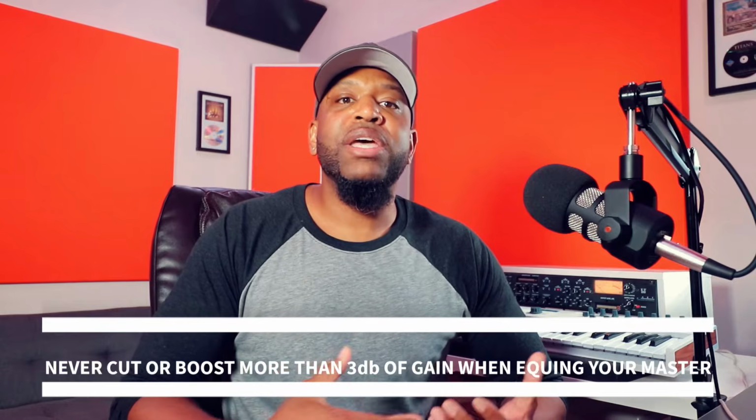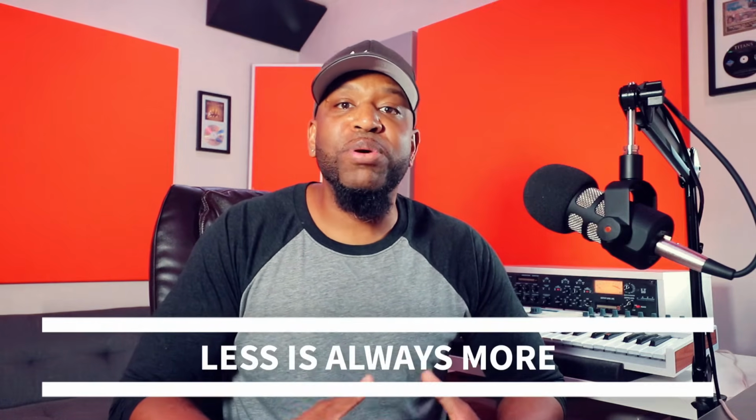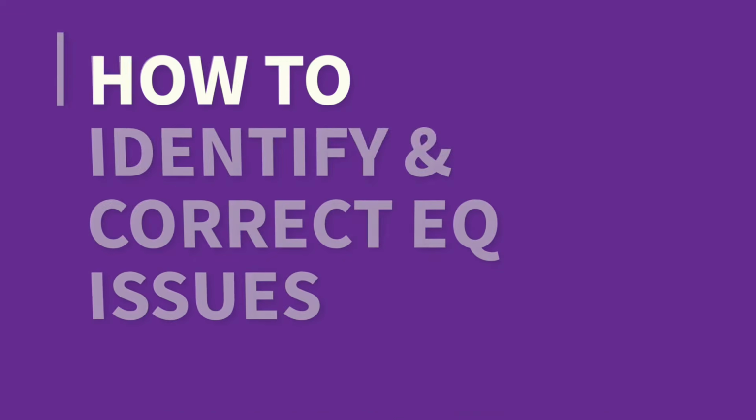In fact, most mastering engineers will tell you that you should never cut or boost more than 3 dB of gain when using an EQ on your master. And if you stick to this general rule of thumb, it'll keep you from making mistakes and getting your masters in a lot of trouble. So keep it subtle, keep it light, and always remember that less is more when it comes to mastering. And this should always keep you on the right track when using an EQ when you're mastering.